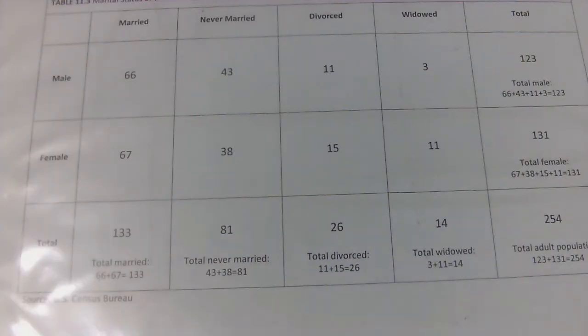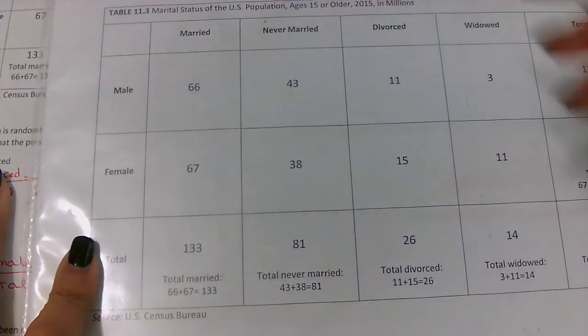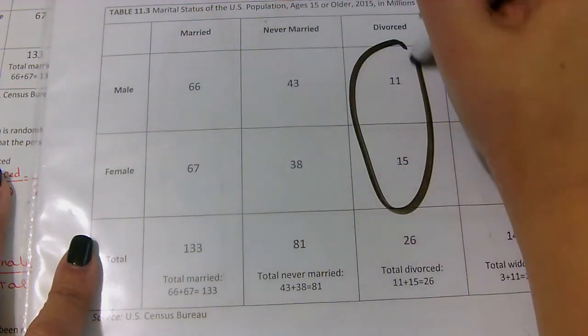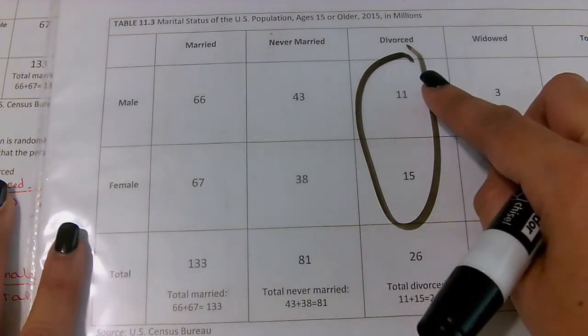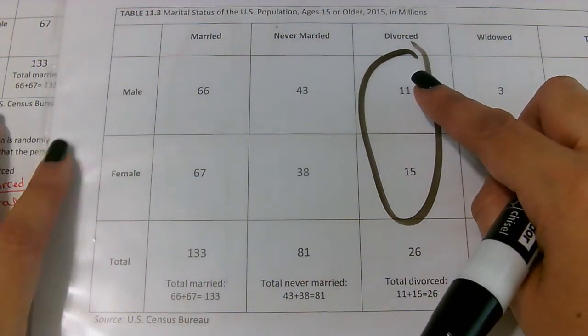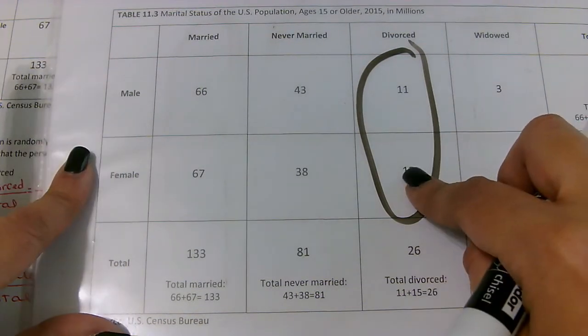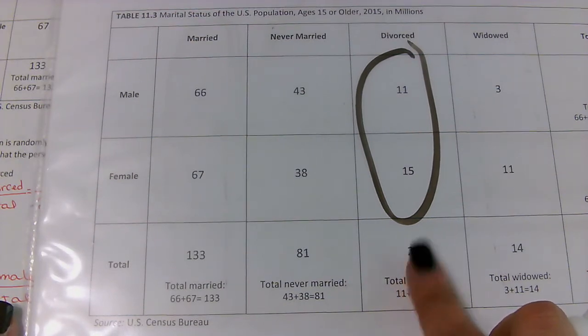Since we are looking for people who are divorced, I'm going to go to the divorce column and circle that. Now, notice in this case, I'm only circling the people who are divorced, and I didn't care if it was a male or female, so I'm going to circle both of these columns. I didn't do this one because I don't want to accidentally add this when I'm adding everything at the bottom.